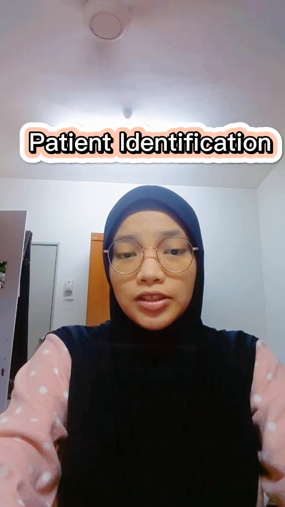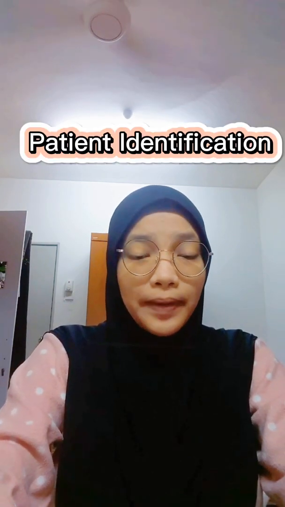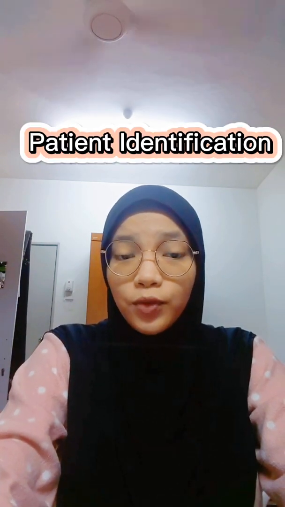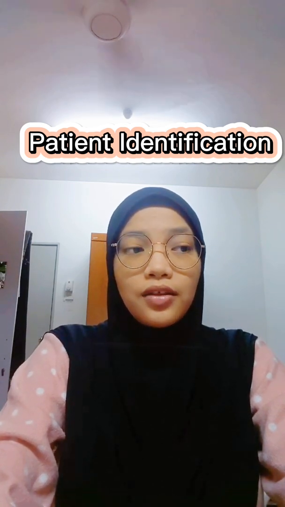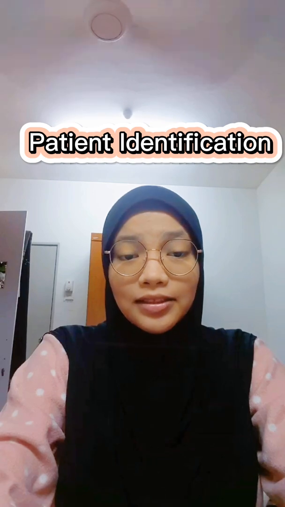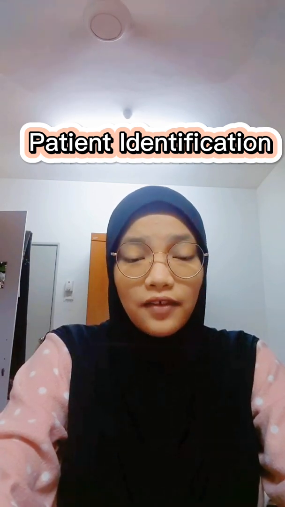Today I'll be doing the projection for PA ribs. So first of all, we have to do the patient identification. We have to call in the patient by his or her full name, check the date of birth, check the registered number, and check all the information that is stated in the folder.